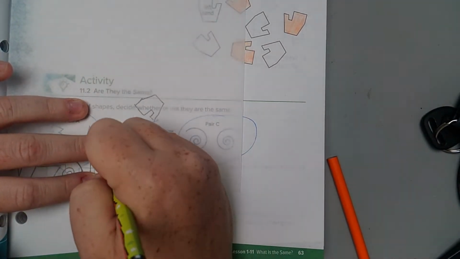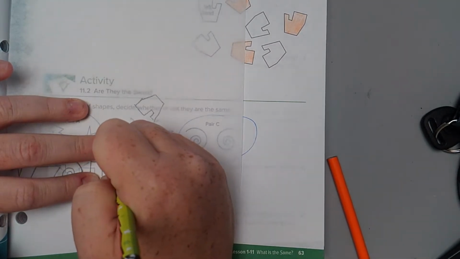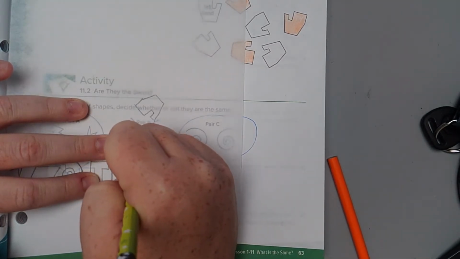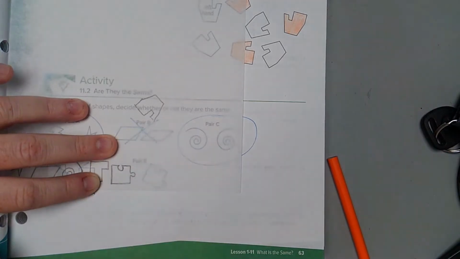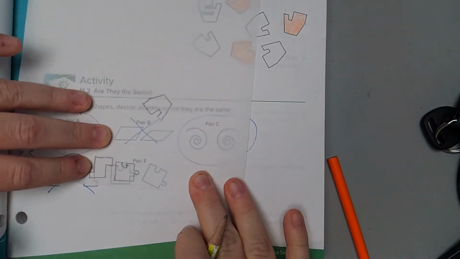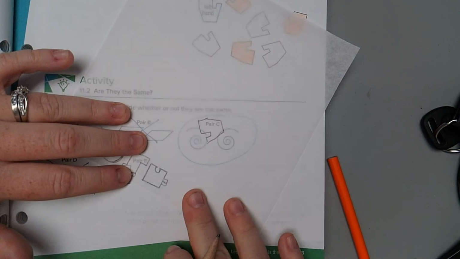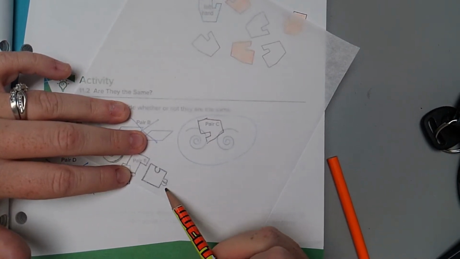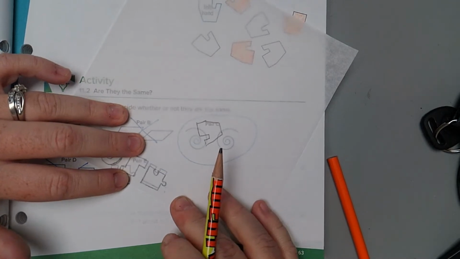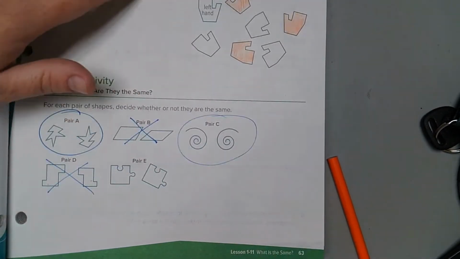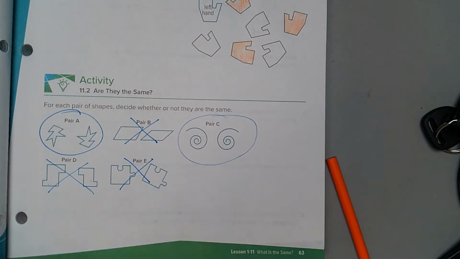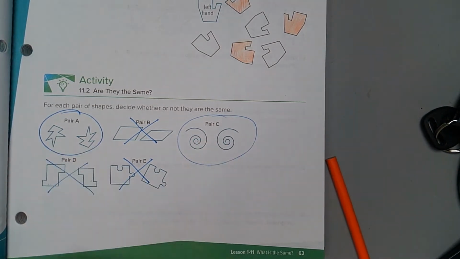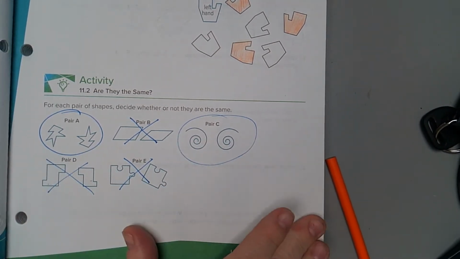E. So if I trace E, we have an innie, we have an outie. There's my tracing. If I rotate it so that the top lines up, does my side outie line up? No, I would need it down here, but then the top doesn't line up. So that means E is not the same. We have 2 that are the same, A and C, and B, D, and E are not the same.